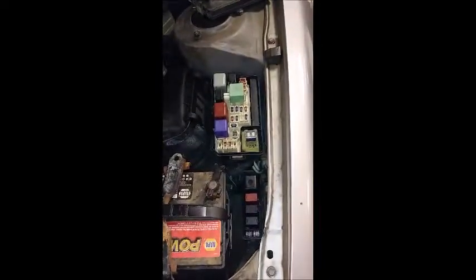Also, some vehicles have fuse boxes inside too, underneath the driver's side dashboard and underneath the passenger sometimes too. You just need to check your manual to find out where all your fuse boxes are.